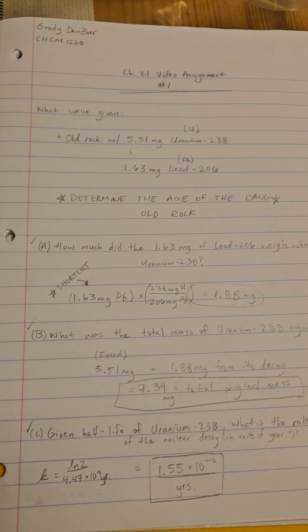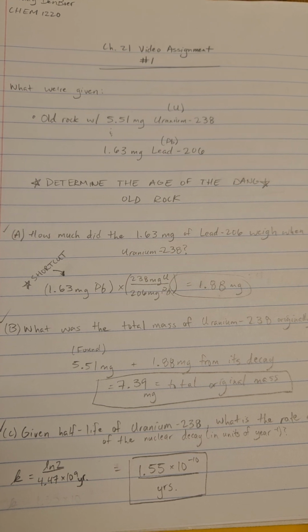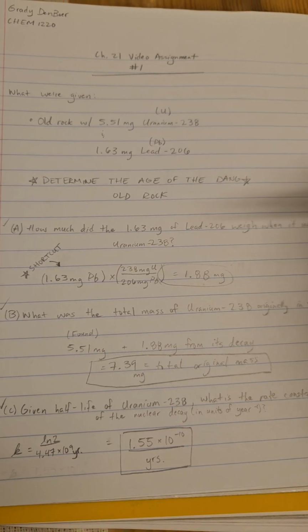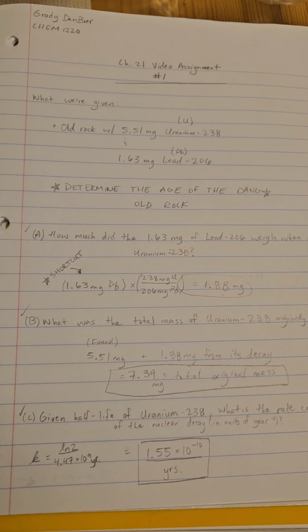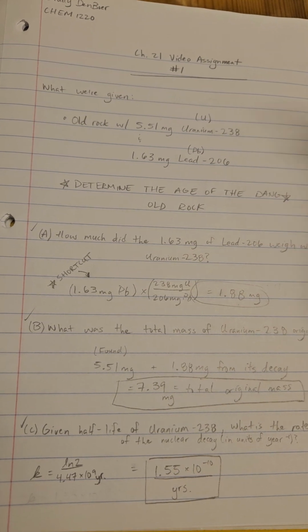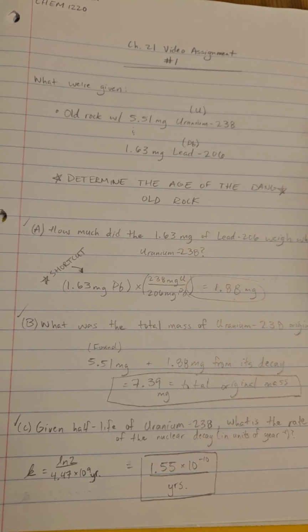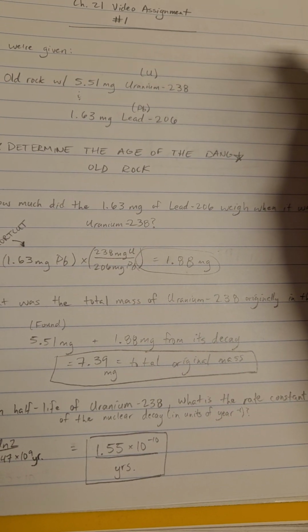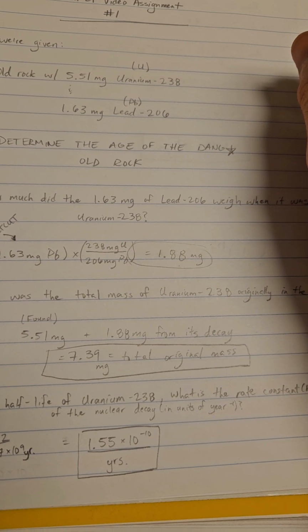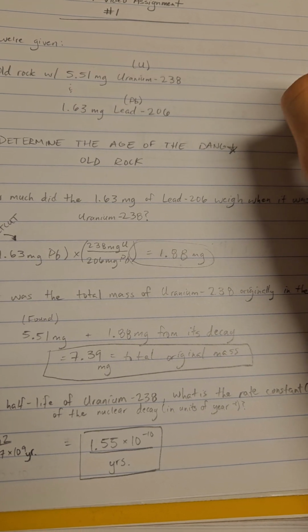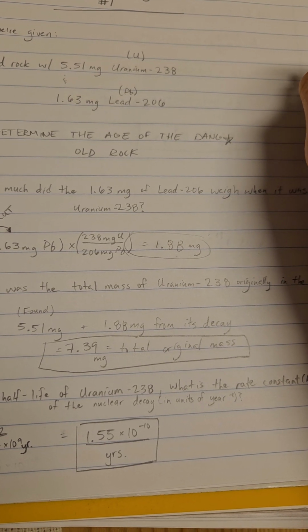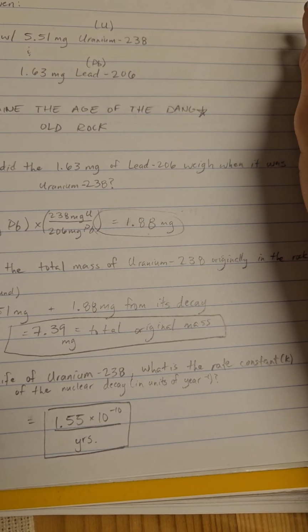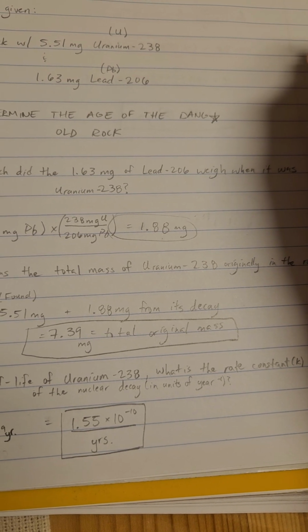Okay, this is my submission for the Chapter 21 video assignment number 1. So this assignment, the prompt is that a dang old rock, not just an old rock, but a dang old rock, was found to contain 5.51 milligrams of uranium-238 and 1.63 milligrams of lead-206. And we are to determine the age of the dang old rock.